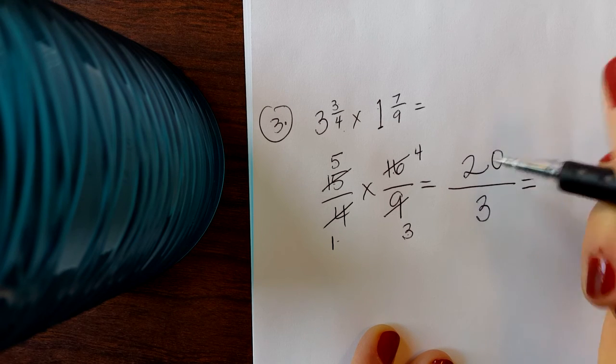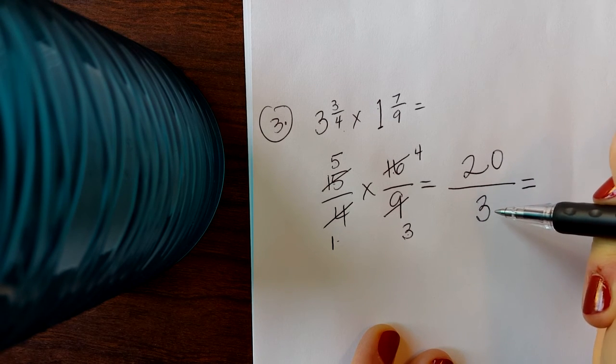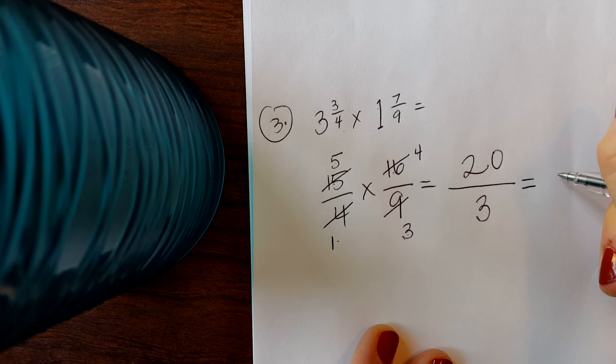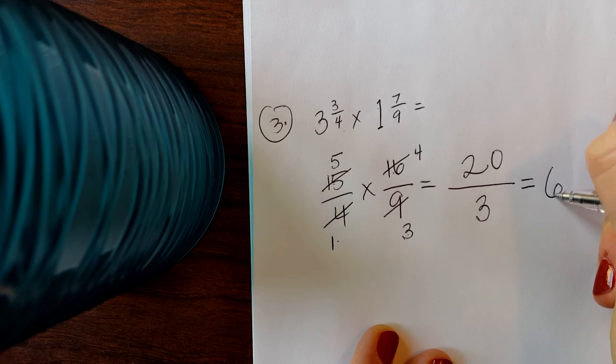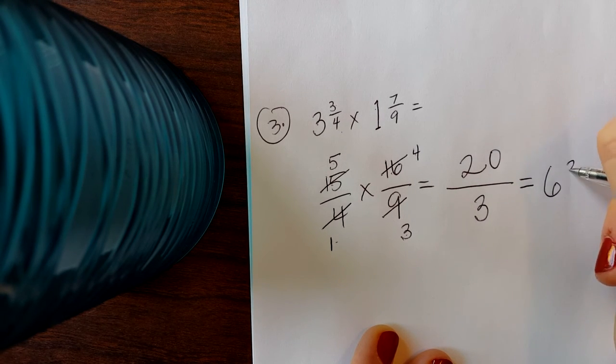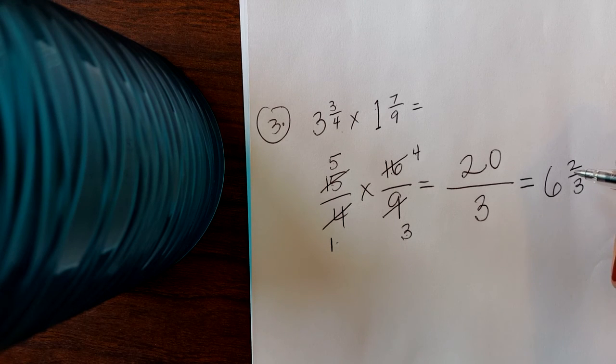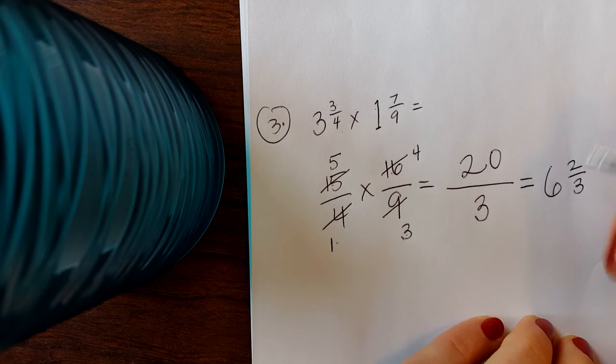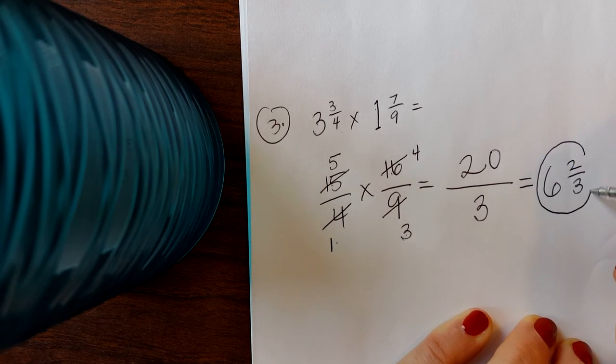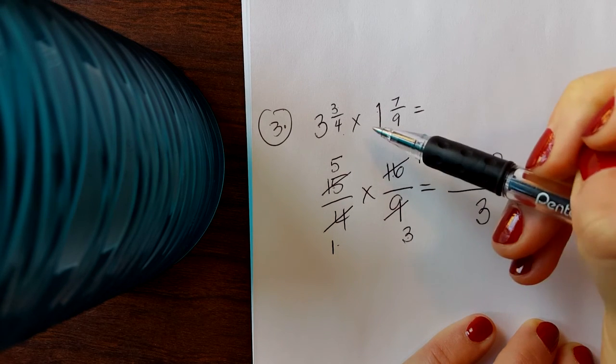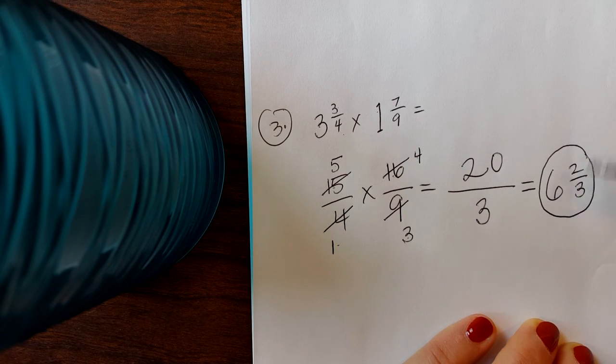So 5 times 4 is 20, and 1 times 3 is 3. Okay, let's see. 20/3, 3 goes into 20 6 times with 2/3 left over. We said our answer should be around 6 or 7, so this seems pretty good. My answer is reasonable. So 3 3/4 times 1 7/9 is 6 2/3.